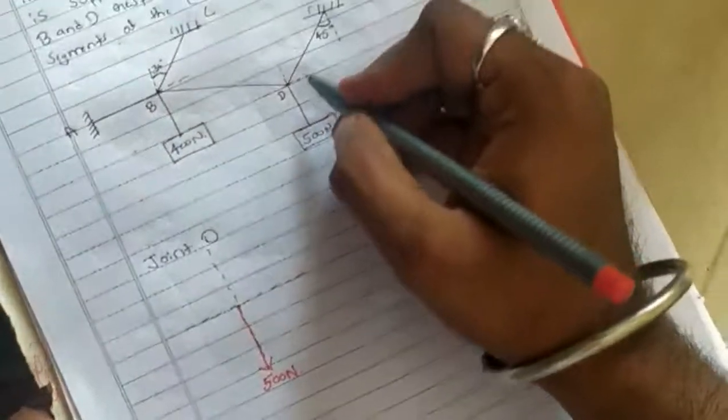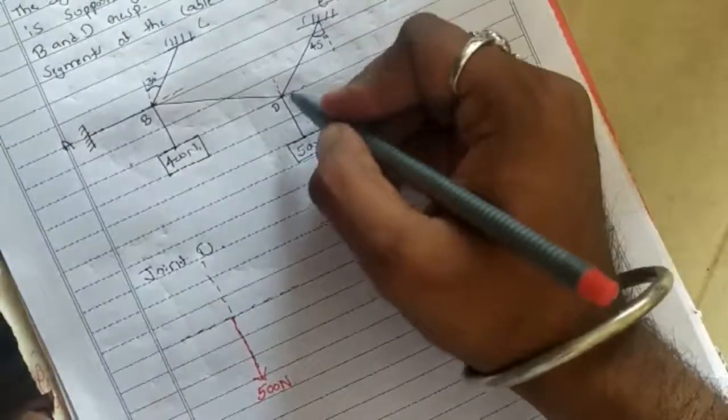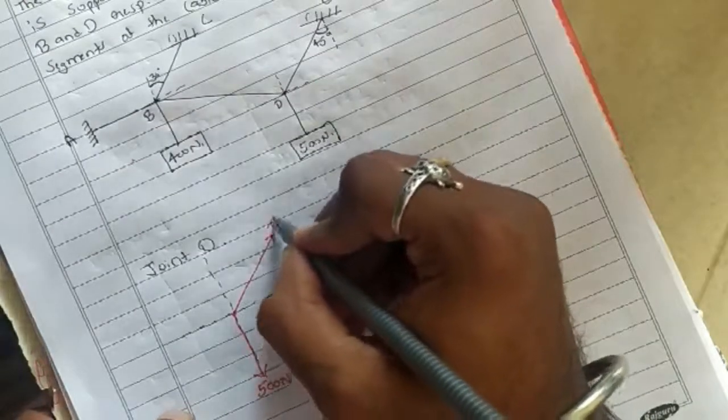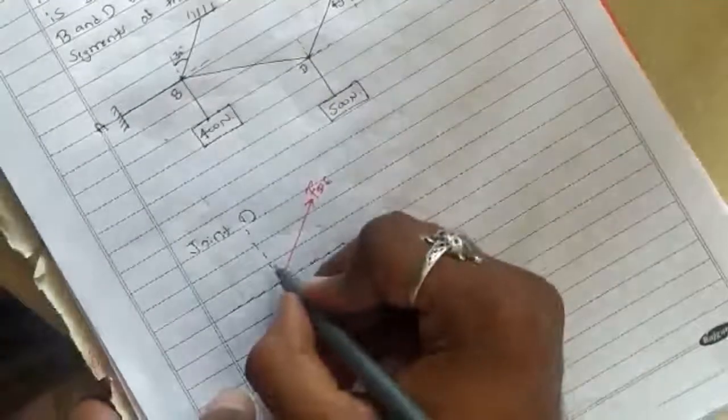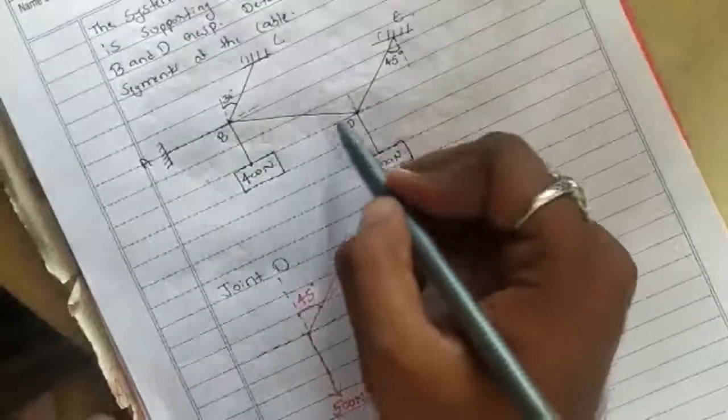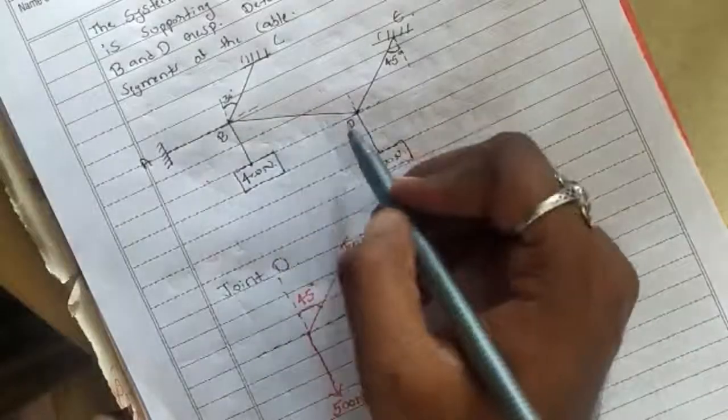This is 500 newtons. Next, FDE. You can see where FDE is acting, it's clearly acting in the first quadrant, so the angle of inclination is 45 degrees with vertical. Then FDB, or you can say FBD, both are correct.